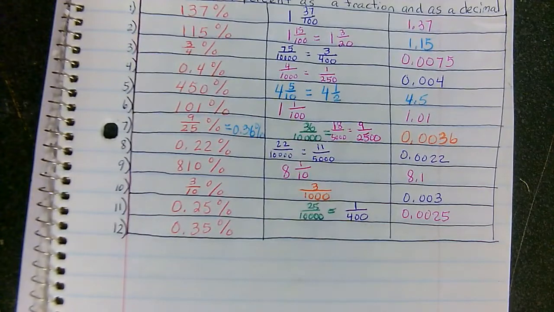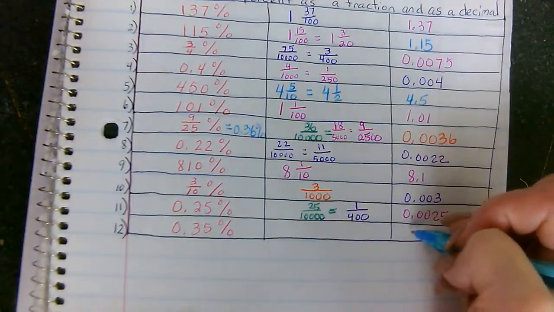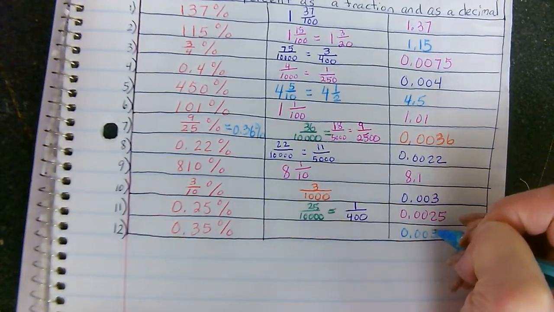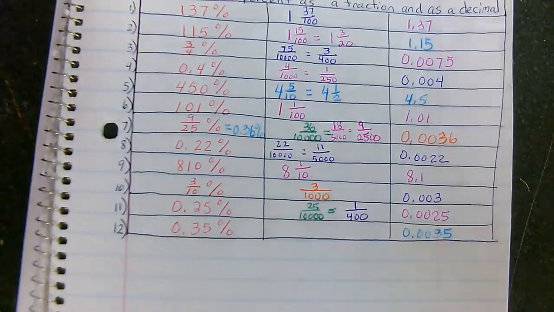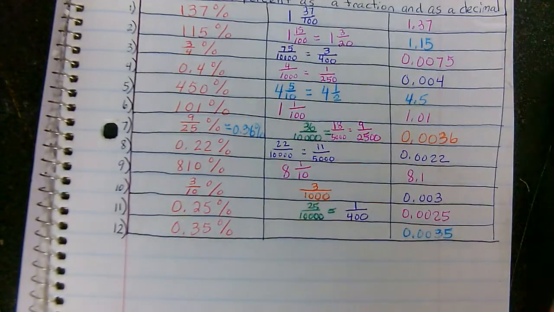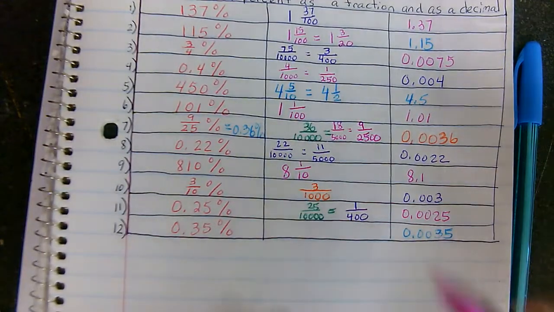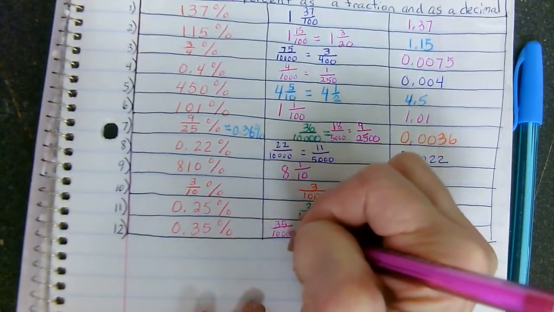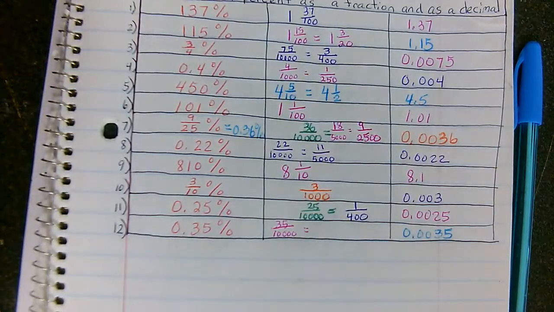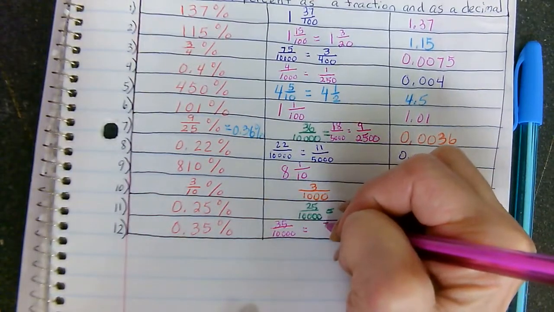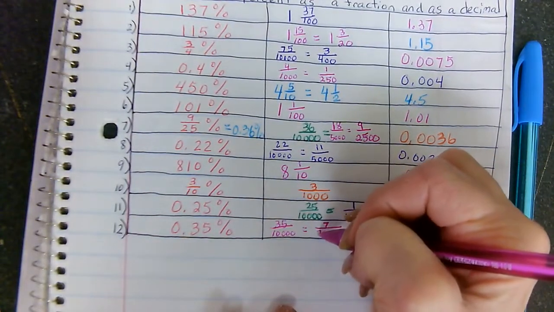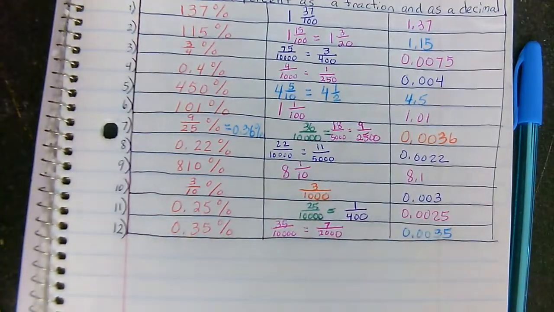Next one is 0.35%. If I change that to a decimal first, I move the decimal to the left 2, and it's 0.0035. We're going to do the similar thing to what we did before. That gives me 35 over 10,000. Now, I do know 5 goes into 35 7 times, okay? And 5 goes into 10,000 2,000 times. And that simplifies as far as it'll go. And that's it.